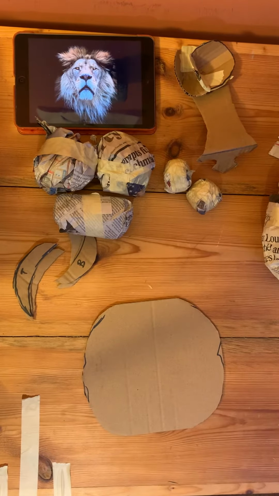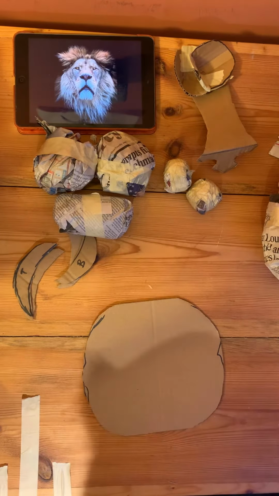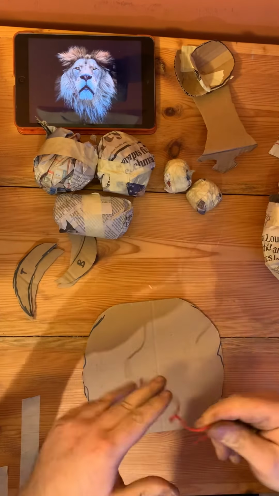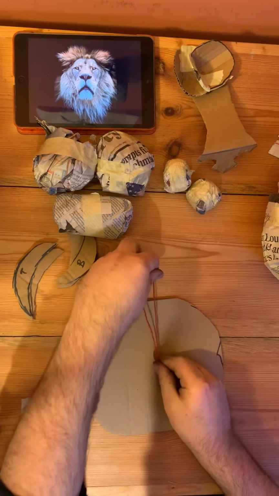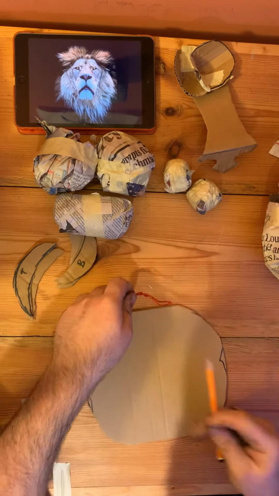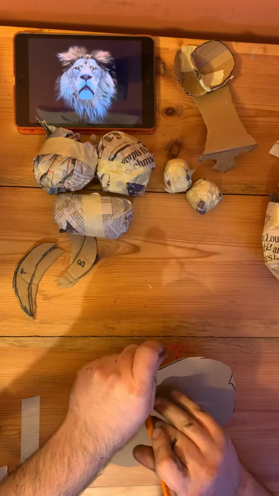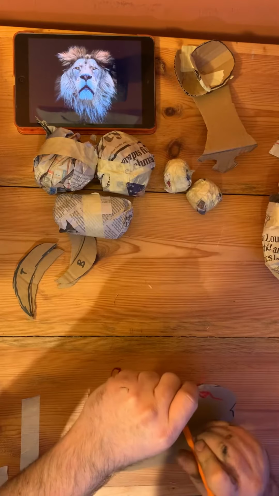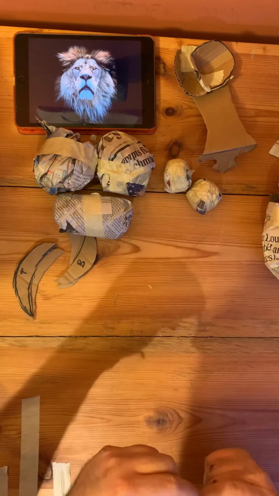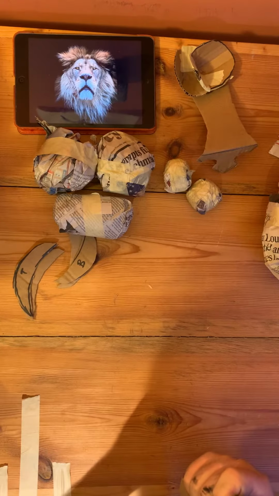Also at this stage, if you have a piece of string, you can use this string to tape on to this so that you can actually hang your lion up at a later stage.